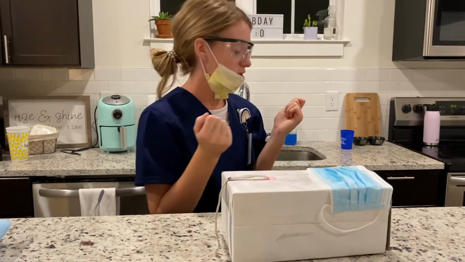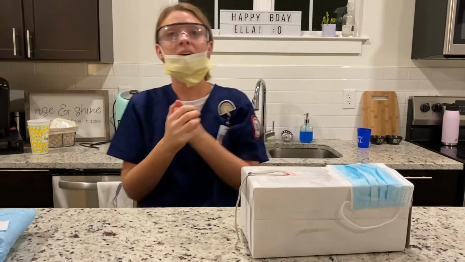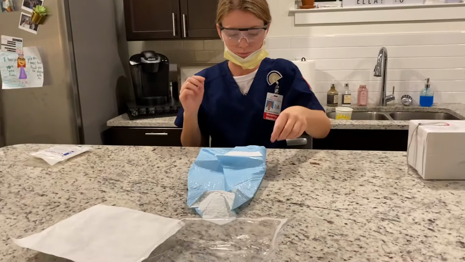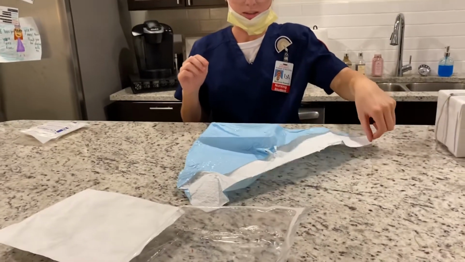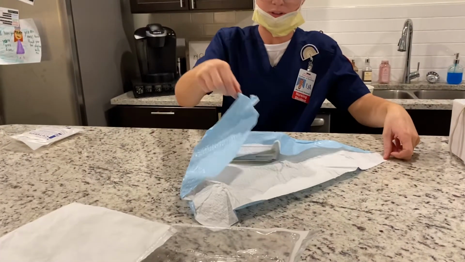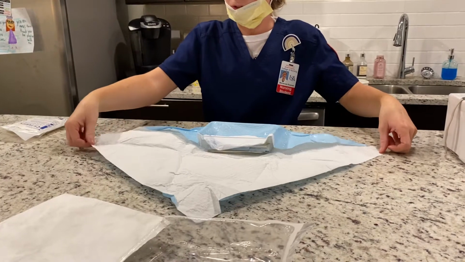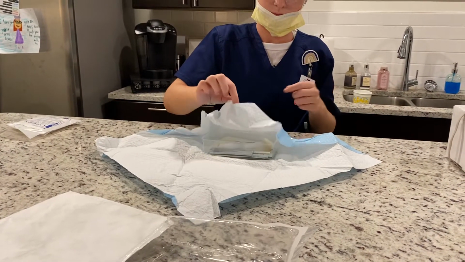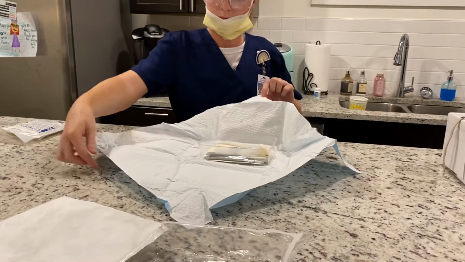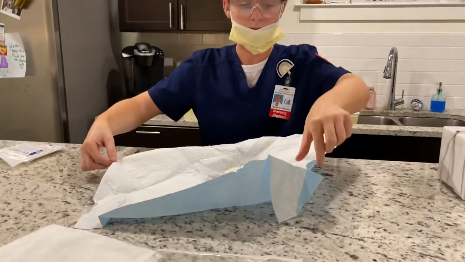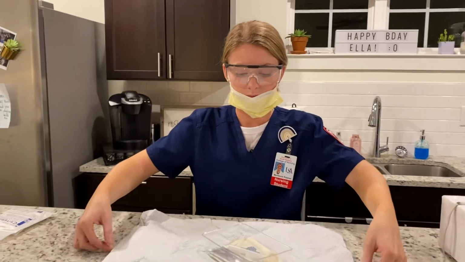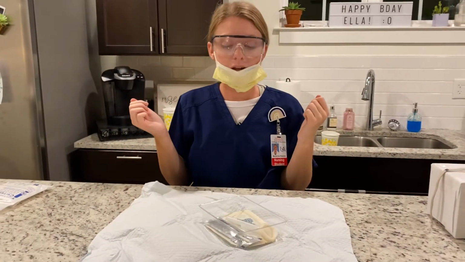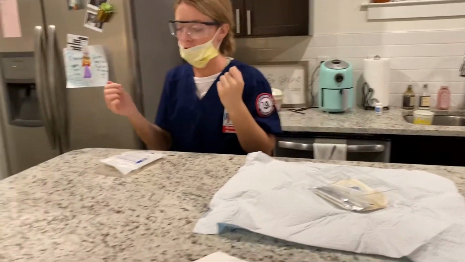So now I'm going to perform hand hygiene, and I am going to open up the kit using aseptic technique and only touching the 1-inch borders. So now I'm ready to put on my sterile gloves.